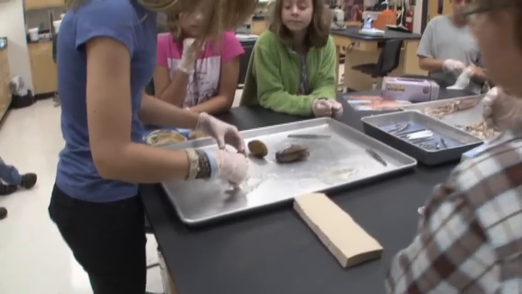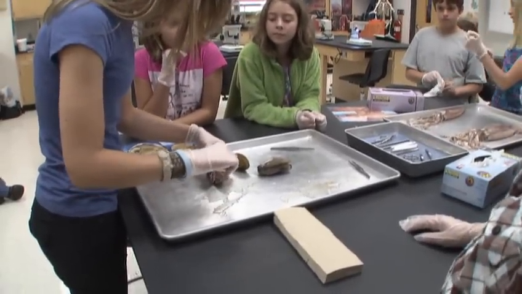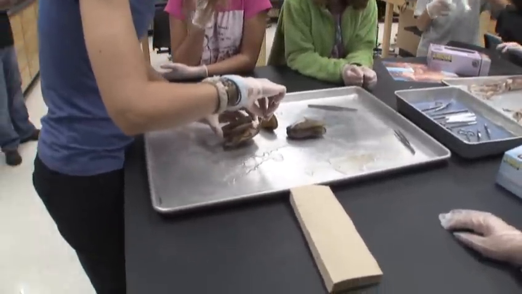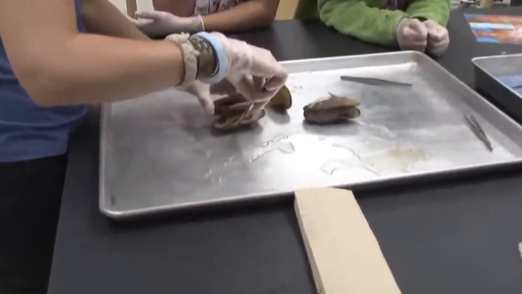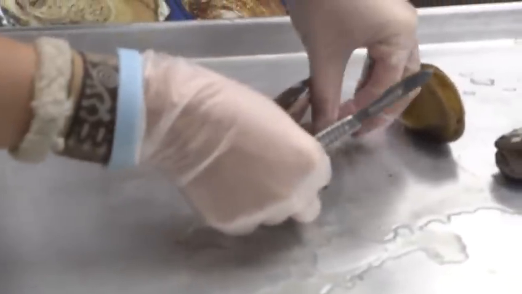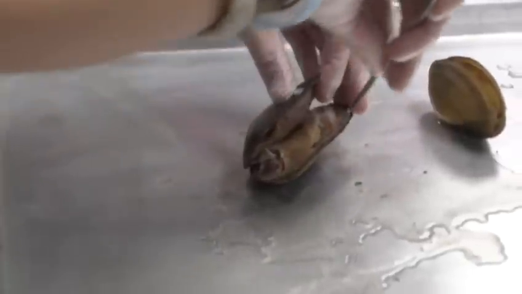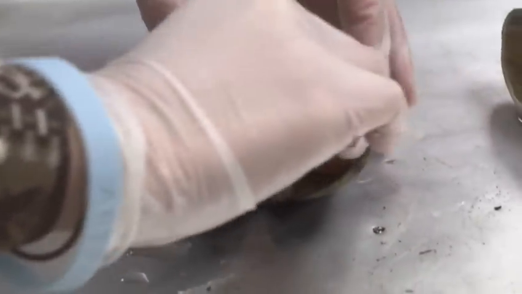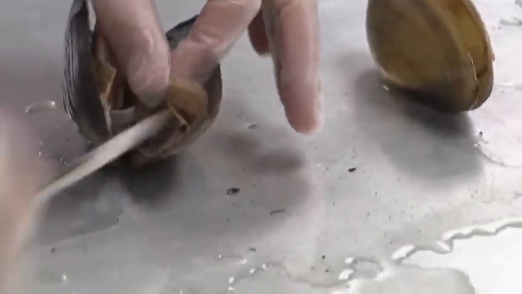Has anybody ever eaten clams before? New England clam chowder? Really good. Clams are really good. Now, how do they eat? Well, they actually have a siphon that brings in, right here, they have like openings here that will bring in water. Is it alive? No, these are not. And they will pass it over the gills, and the gills collect the food, and they pass it to the mouth.